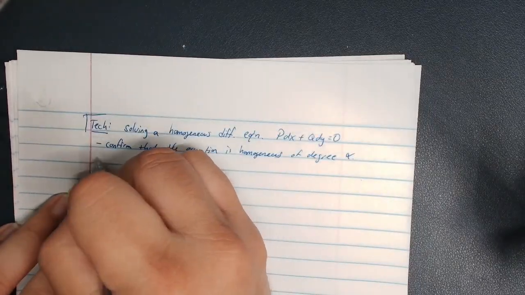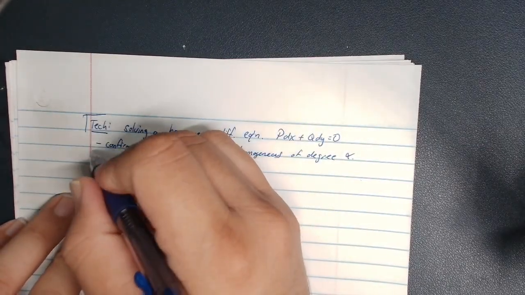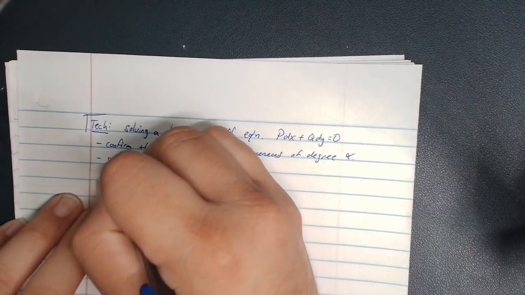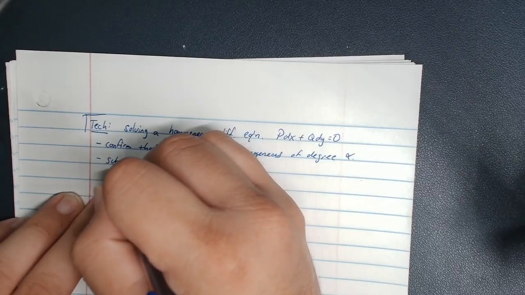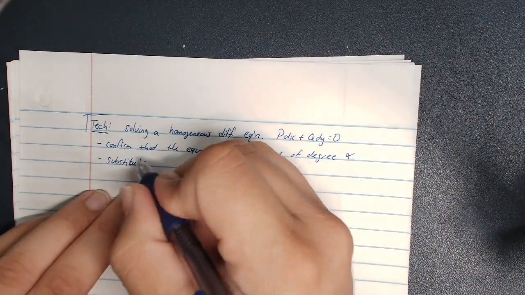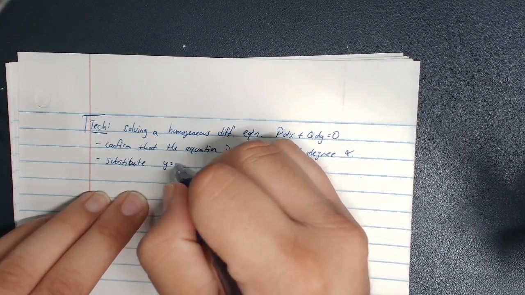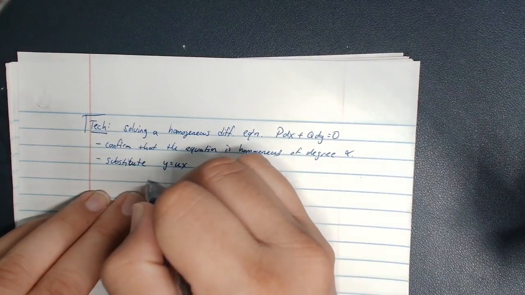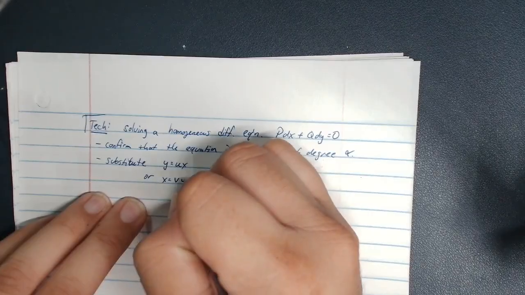Next, we're going to use our substitution, and the substitution can be either of the two that we just saw, and here we'll restate them. Substitute. I have to learn how to spell one day. We'll substitute either y is equal to u times x, or the other one we can do is x is equal to v times y.